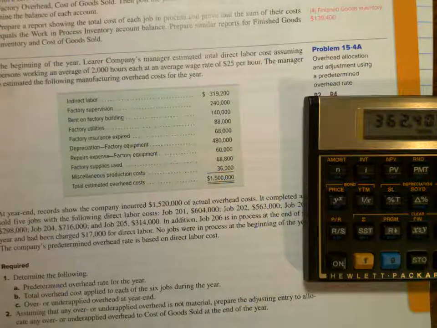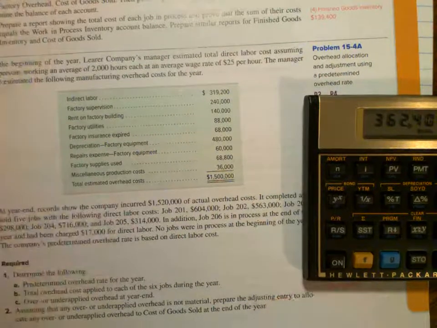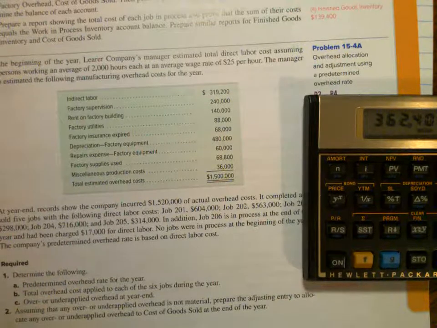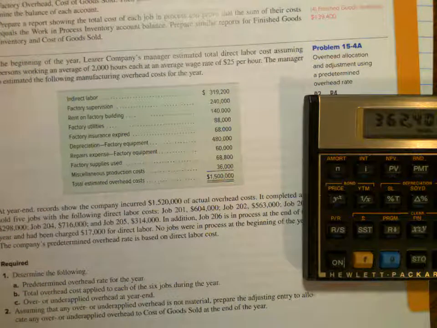And if the amount's not material, what you can do is take that underapplied or overapplied amount and close it out against cost of goods sold. If the amount was considered material, there's a different way to close it out.